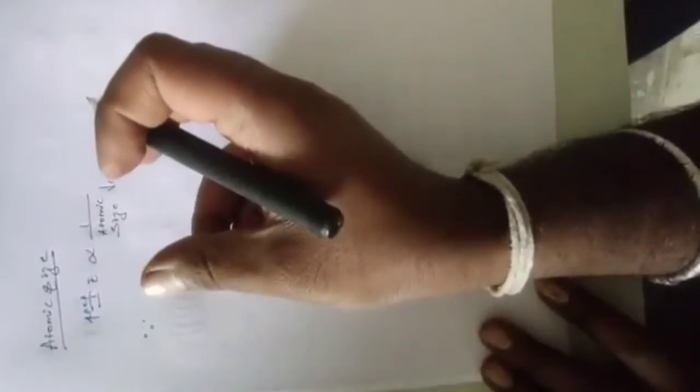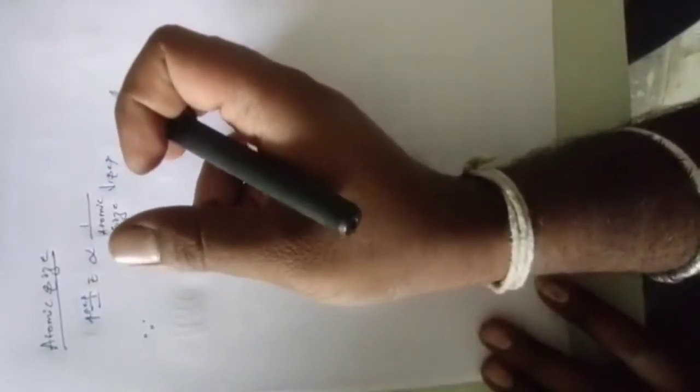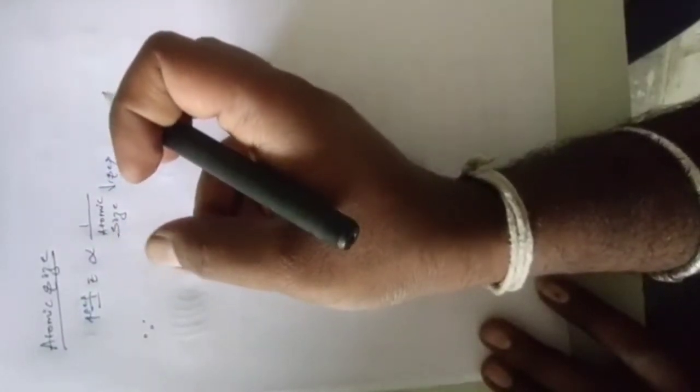We know that ionization energy is inversely proportional to atomic size. If ionization energy increases, then atomic size must decrease, because the attraction between the nucleus and electrons decreases with increasing atomic size.